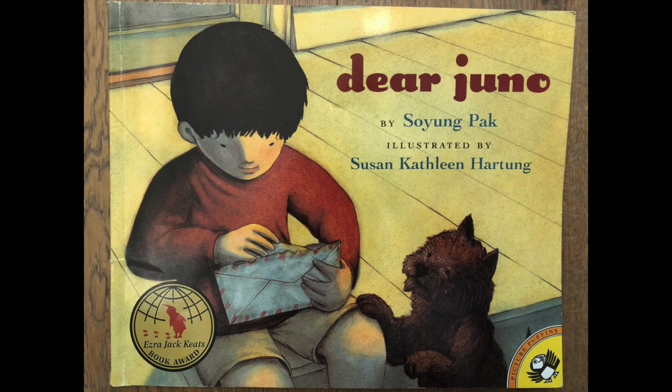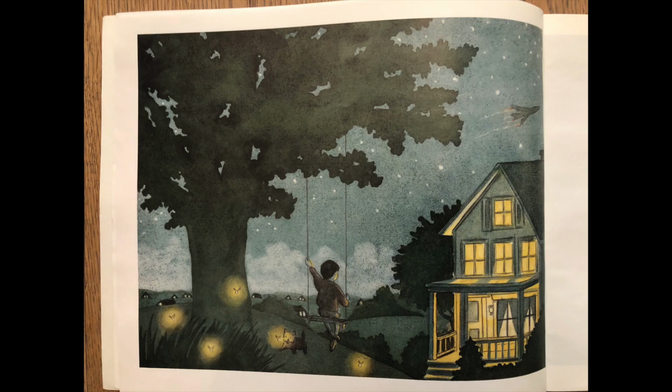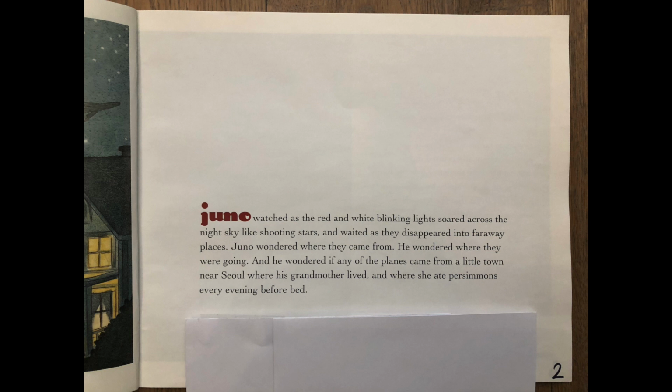Dear Juno. Juno watched as the red and white blinking lights soared across the night sky like shooting stars and waited as they disappeared into faraway places. Juno wondered where they came from. He wondered where they were going. And he wondered if any of the planes came from a little town near Seoul, where his grandmother lived and where she ate persimmons every evening before bed.